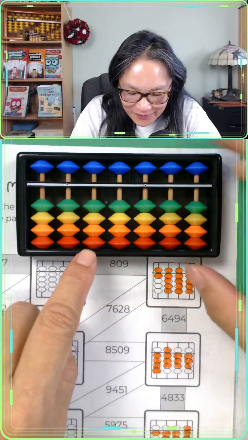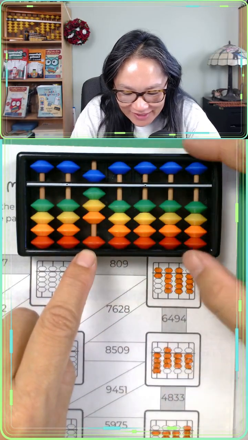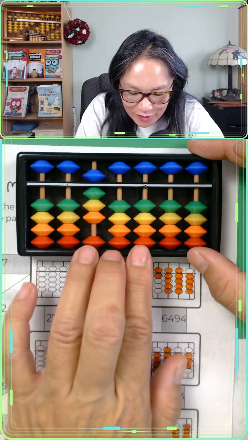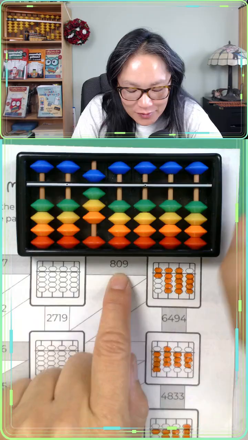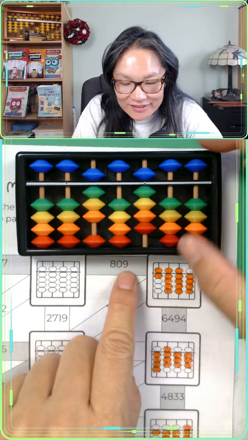Here we go. We do 8, 5, 6, 7, 8. We're going to do 3 digits, so we only need 3 columns. We have a 0 here, so our 0 is our placeholder. And then we have our 9.